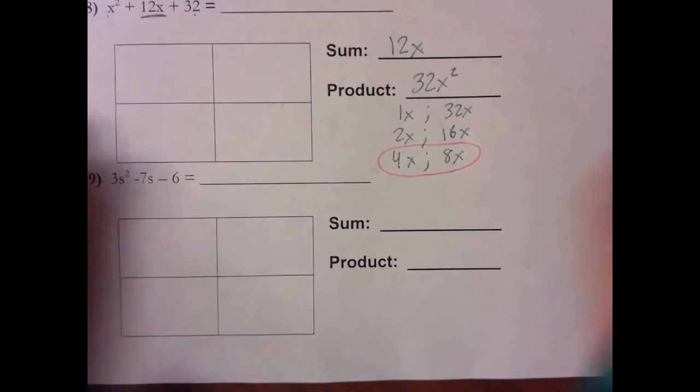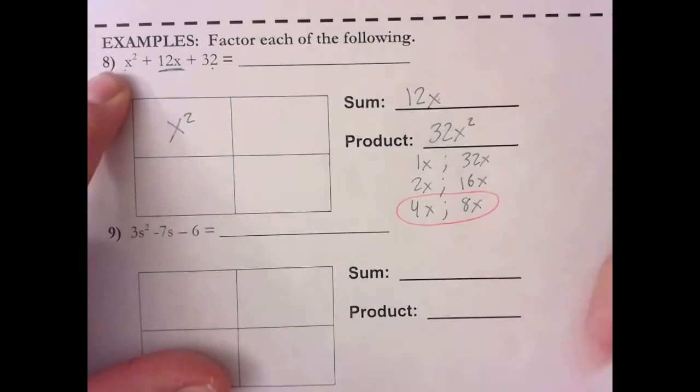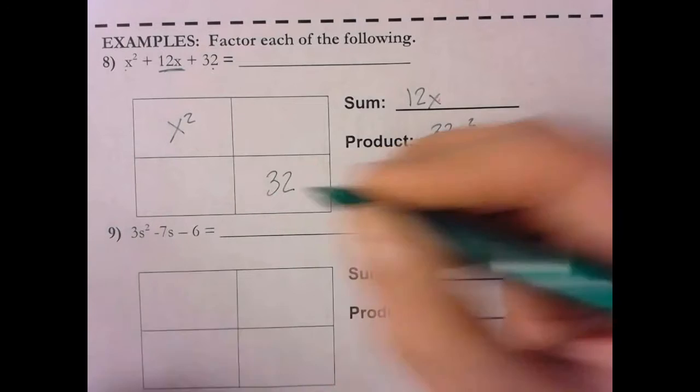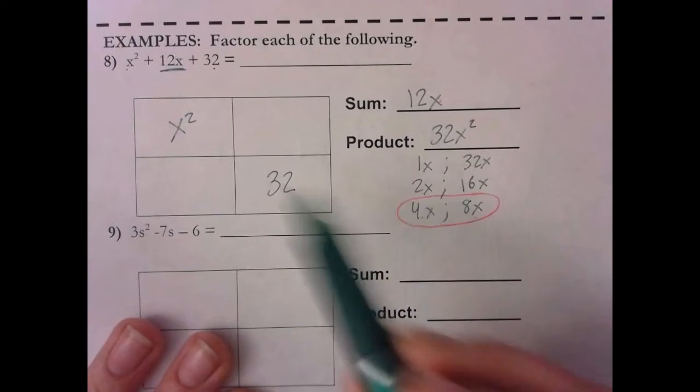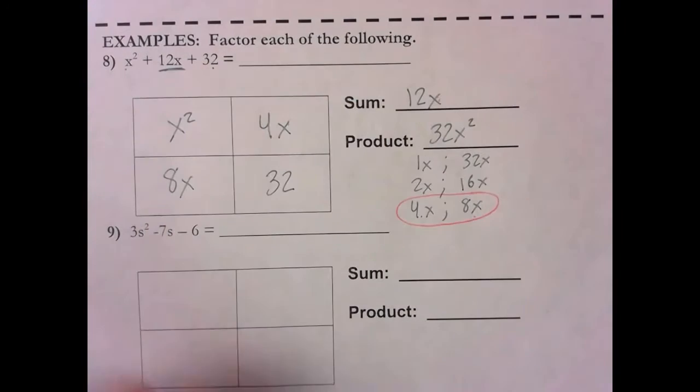So let's fill in our box. We know the top left corner is always our highest term. We know the bottom right corner is our constant. And now we know the other two boxes are 4x and 8x. It doesn't matter which one you put where. Now it's just like what we did yesterday.